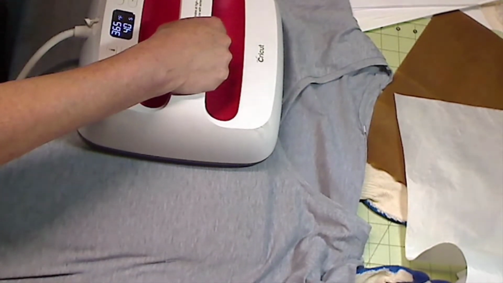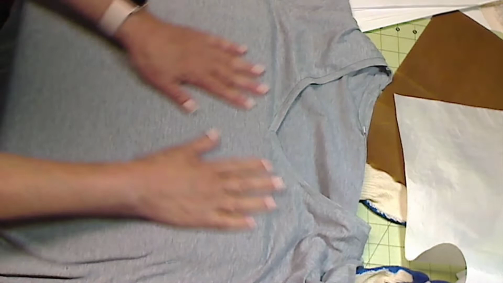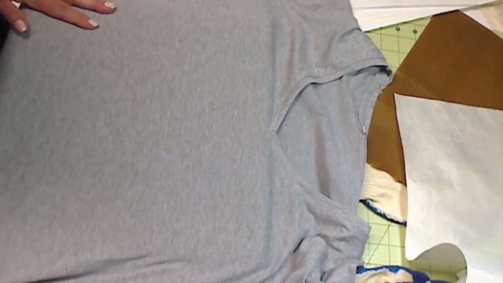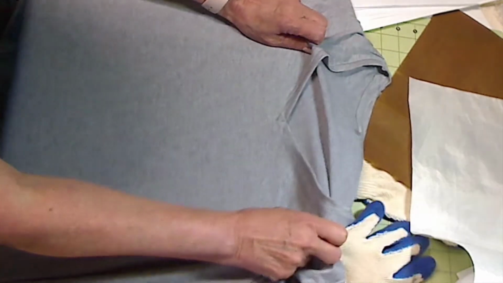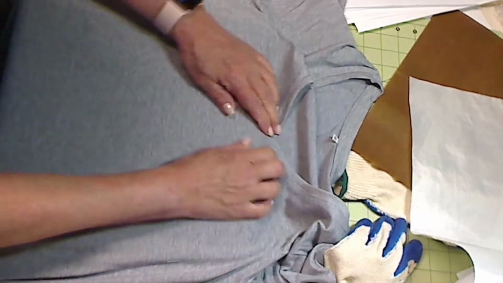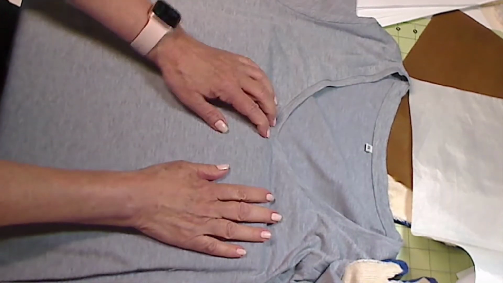I could put something in between these 2 layers, and I actually could have put this piece in between them if I wanted to be extra careful, but I think I'll be all right with this. So when that's heated up, we will be good to go. All right, it's ready already. I do like that about the Cricut press, it's so quick to heat.